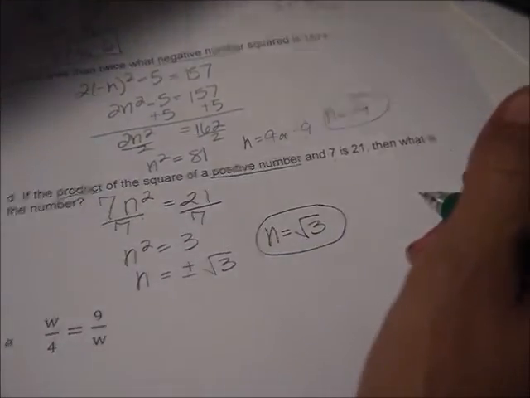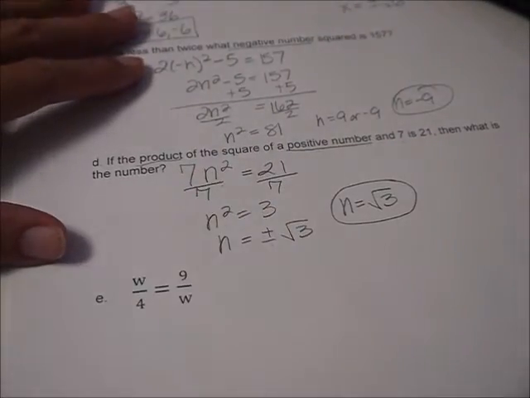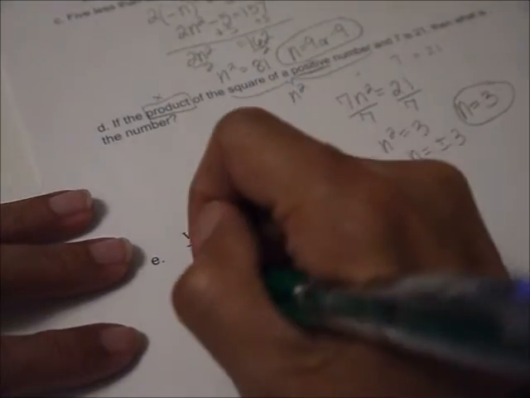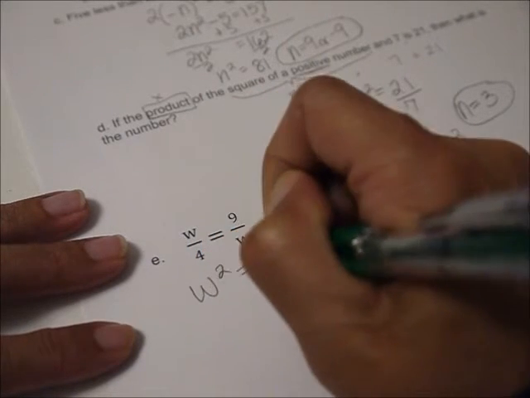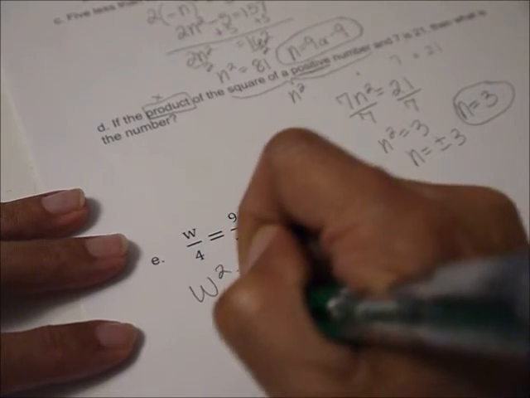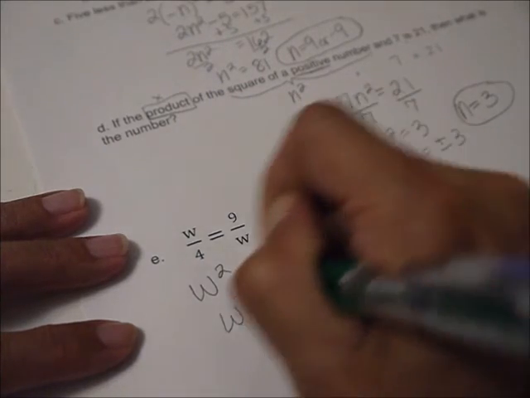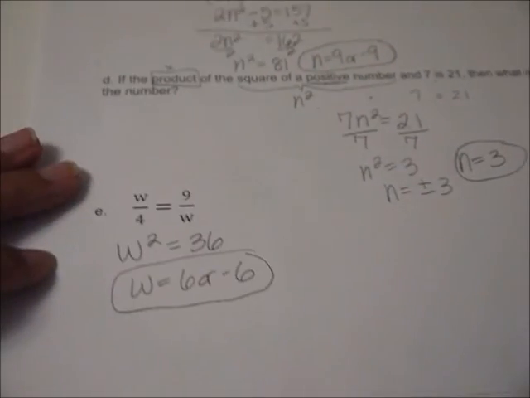Okay, the last one is, okay, now this one, cross multiply or find the cross product. So get w squared equals 36. So w equals 6 or negative 6. Okay, there you have it.